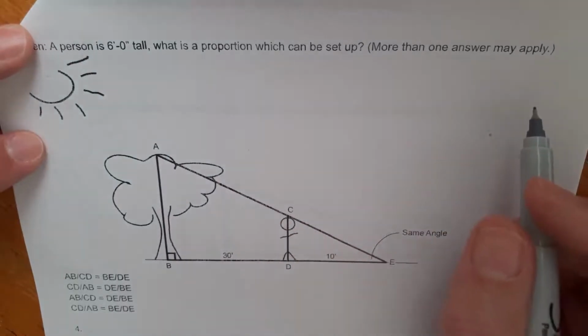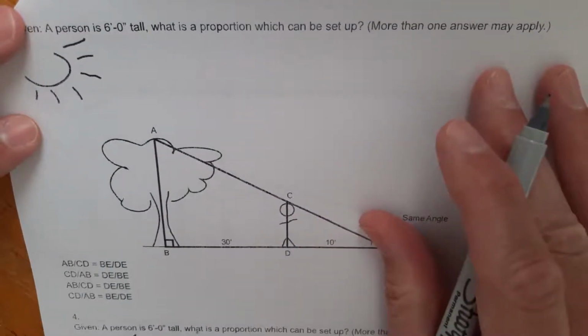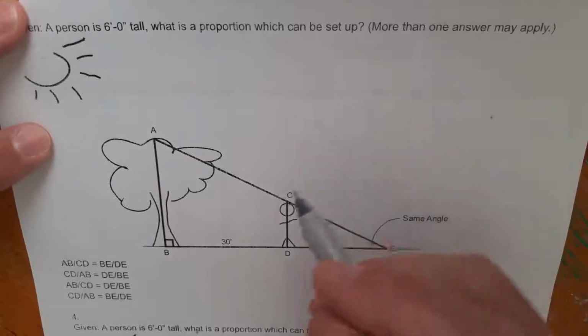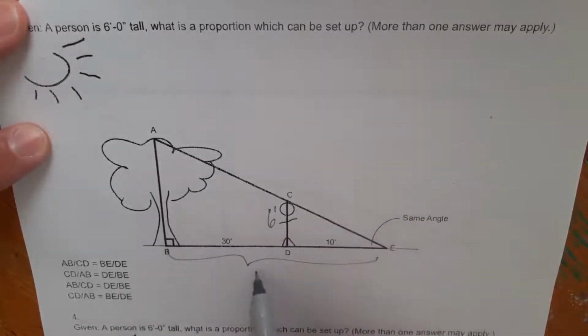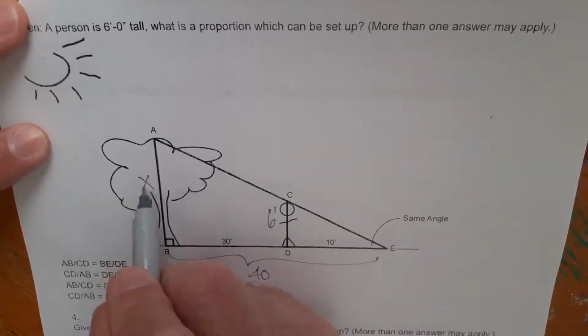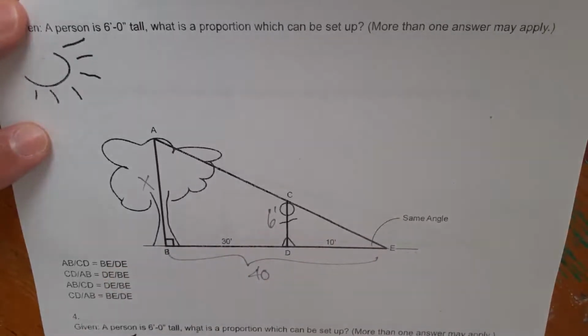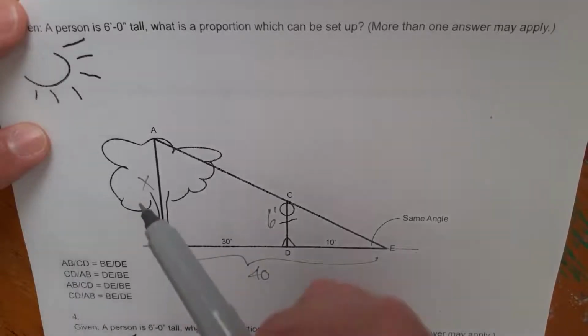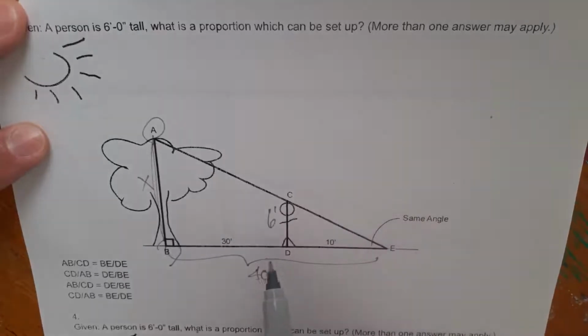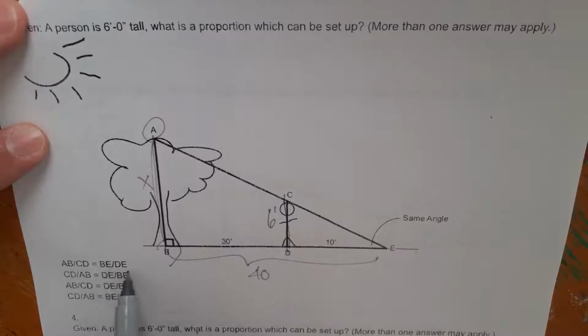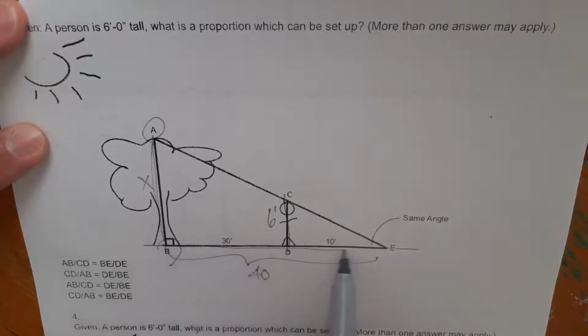So now we're going to go back through the same problem and we're going to examine it from the idea of proportion. So we said this was 6 feet. We said this whole distance here was 40. We said this was x, all right? And it looks like they're going to go through now and use, see how they're using A, B, C, D? So here's A, here's B. This is A, B. CD is here, height of the person. They're also using BE and DE. Here's BE across here, and here's DE here.